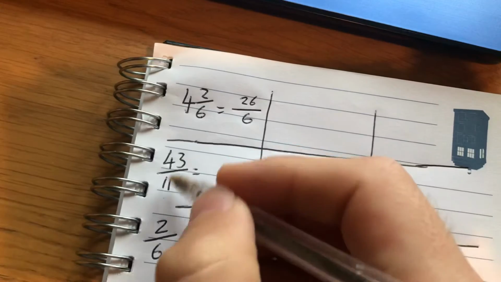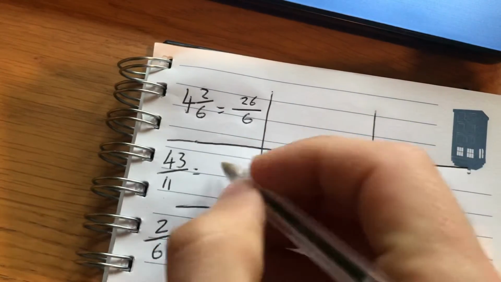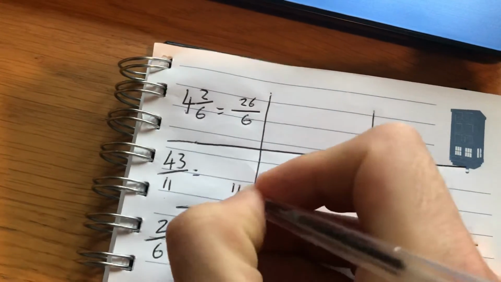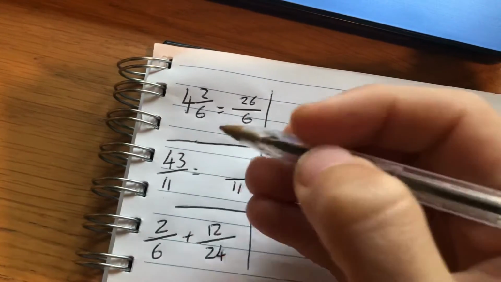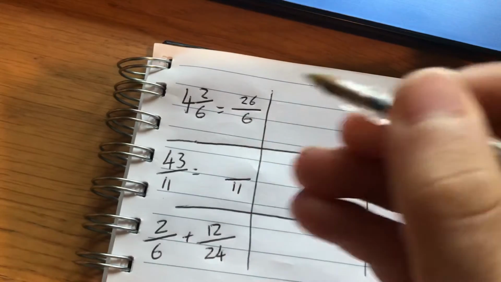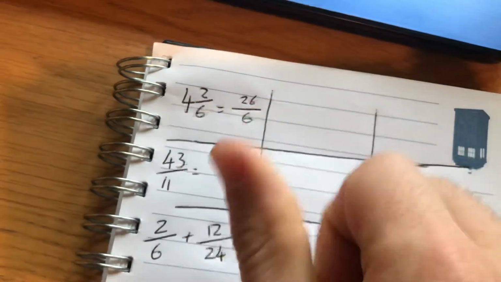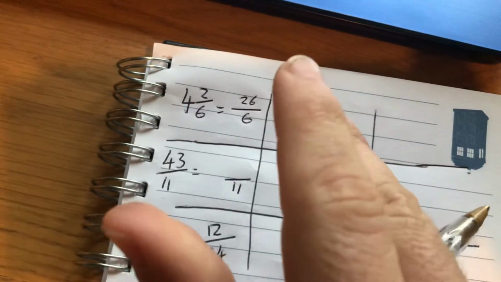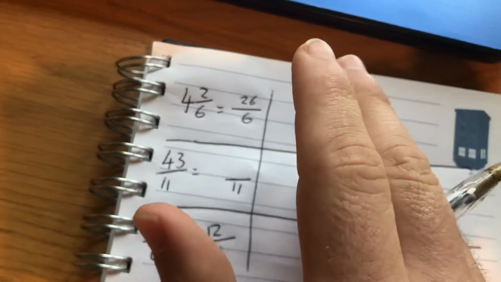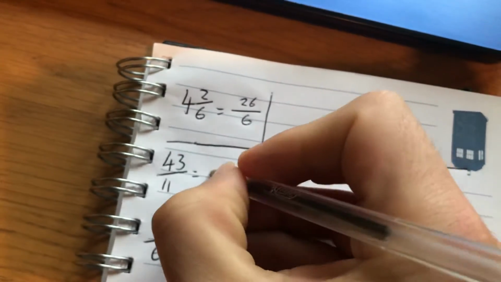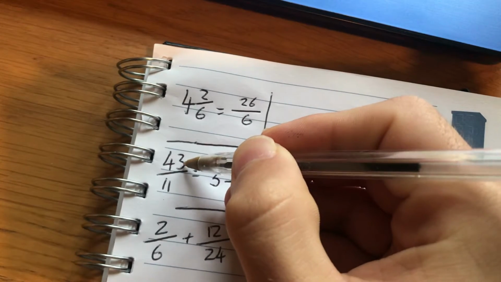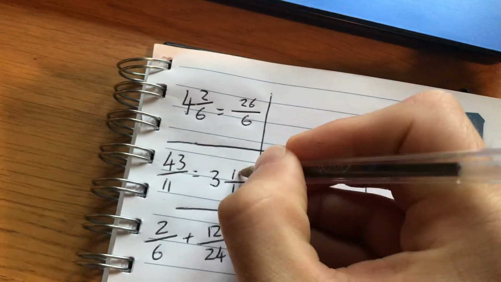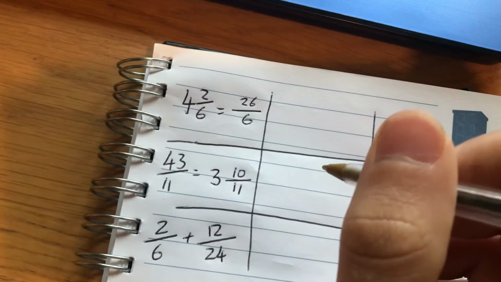The other way now, so we're on an improper fraction, and we need to change it to a mixed fraction, so we know we're going to have 11ths. But how many 11ths are in 43? So how many whole things have we got? Because 11 11ths is going to be 1. So 1, 11, 22, 33. Not quite 44. So it's going to be 3, because 43 is one less than 44, isn't it? So we're going to have 10 pieces extra.